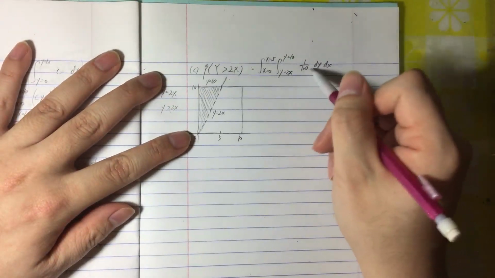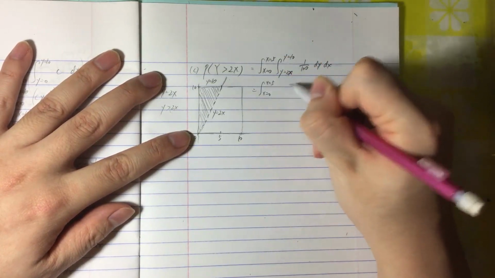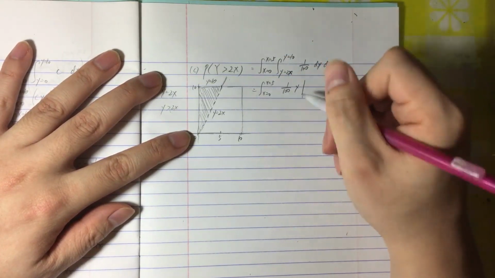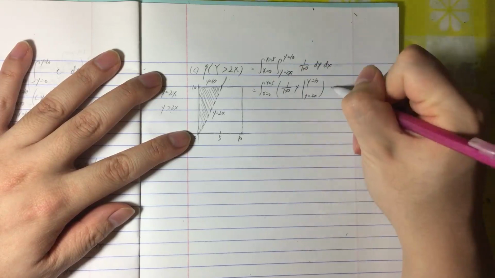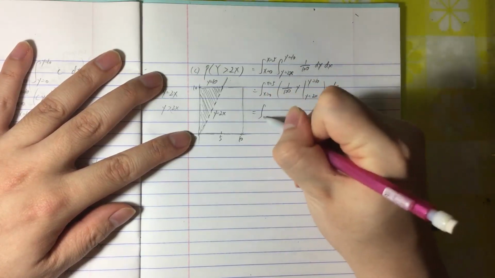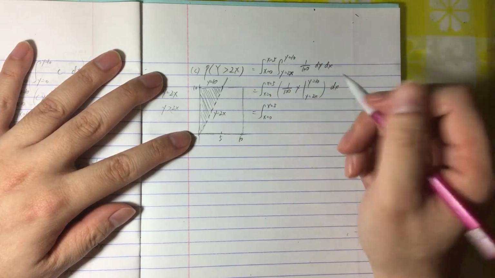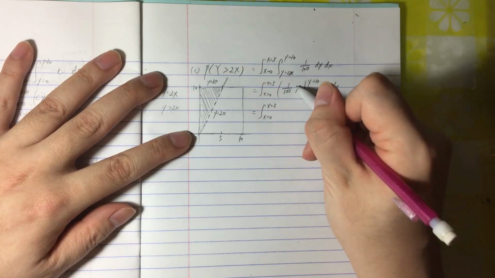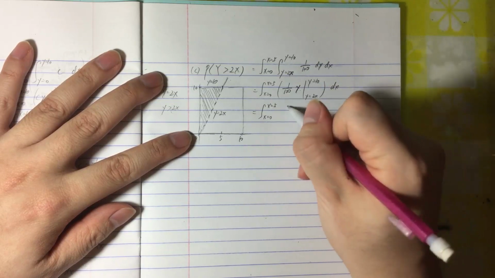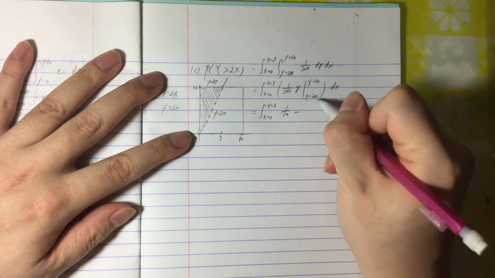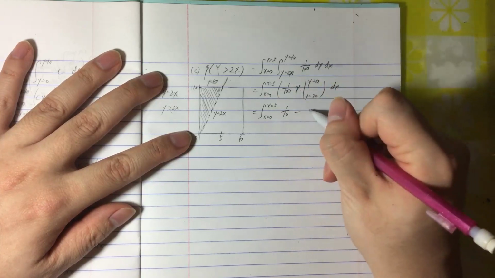Then take antiderivative with respect to y. I leave an outer integral the same. I get 1 over 100 y, y is from 2x to 10, dx. Then plug in upper limit and lower limit for y, and then take difference. If I plug in upper limit, I get 10 here. 1 over 100 times 10 is 1 over 10. If I plug in lower limit, I get 2x here. 1 over 100 times 2x is 1 over 50 x.